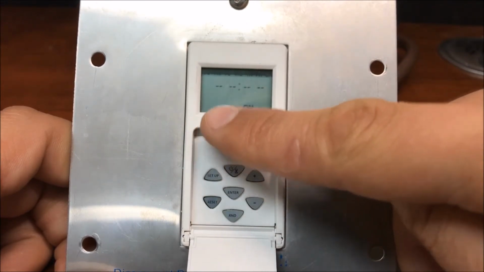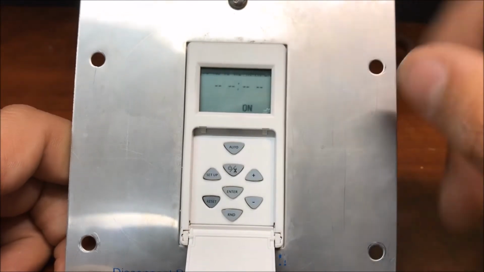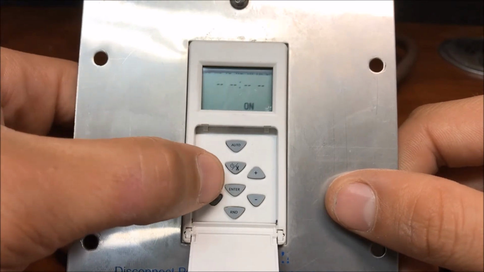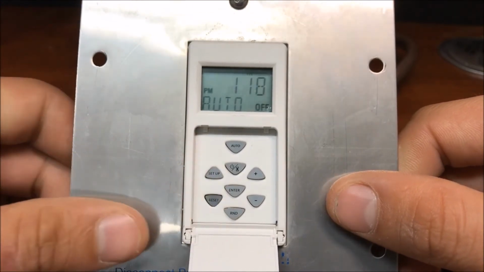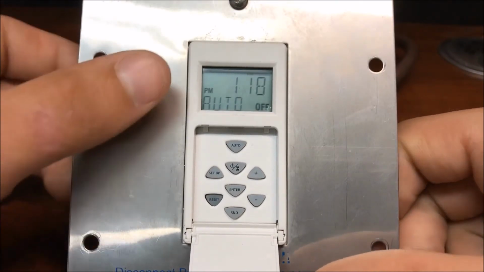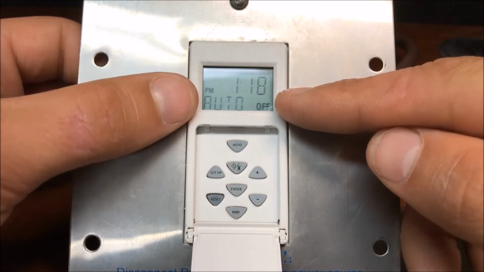Now you could have other programs, but for our purposes, we're just going to have that one program. If you get back to the main menu, you hit setup. And there you go. Now it's important to note that with this timer, everything is automatically set up. That's why it says auto right there.